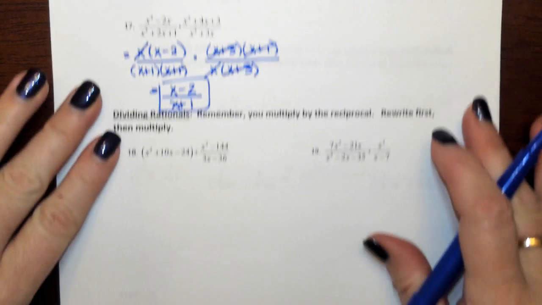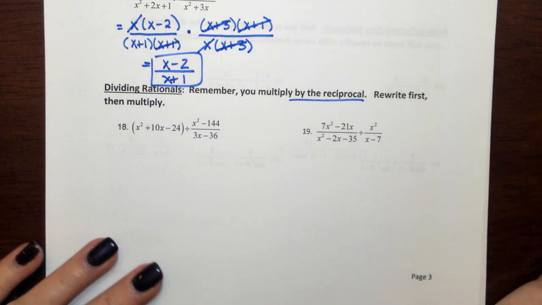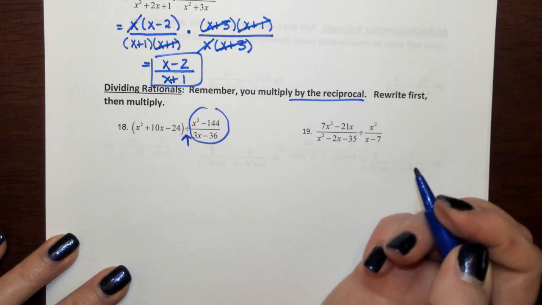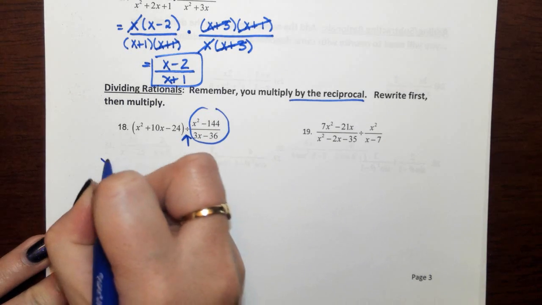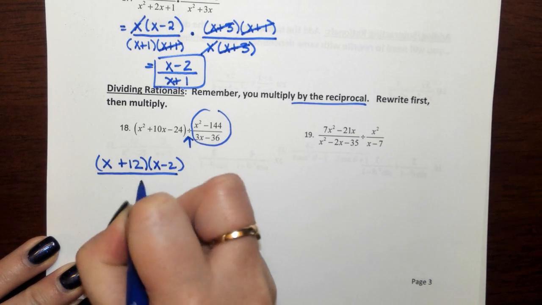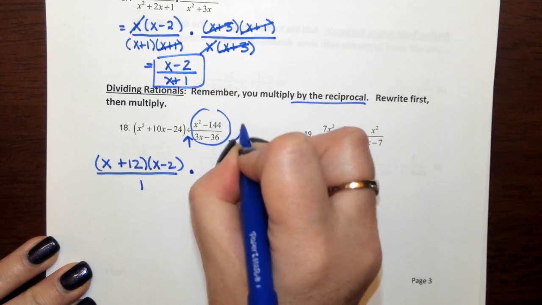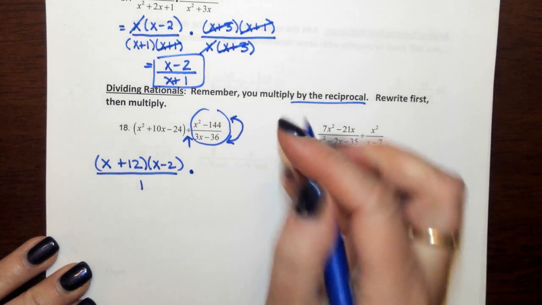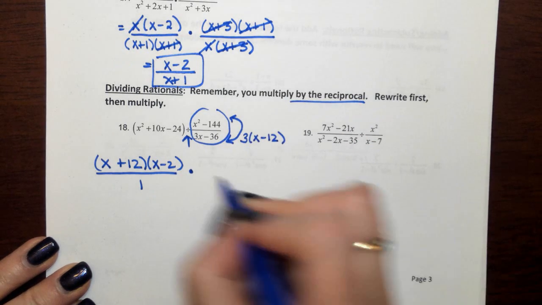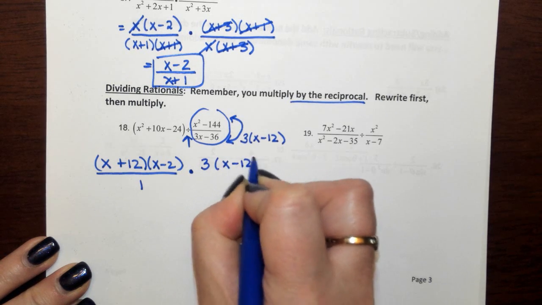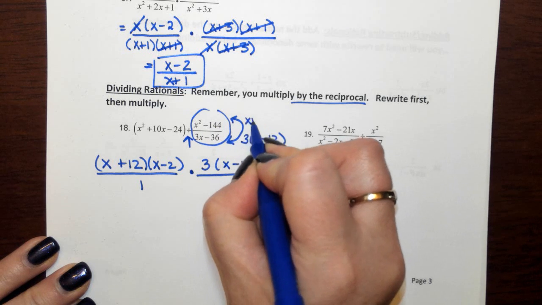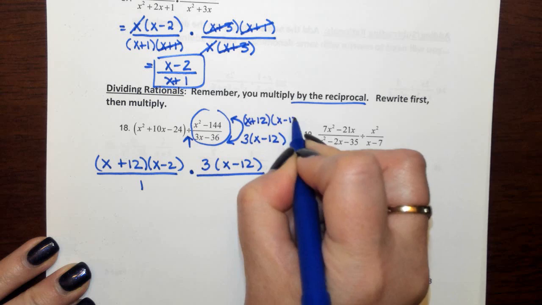Remember, dividing is just like multiplying, except you have to multiply by the reciprocal. So for example, remember, you always take the reciprocal of the fraction that comes after your division sign. So I know I can factor this into x plus 12 times x minus 2. Remember, this is a fraction over 1. Times, remember, I'm going to flip this fraction. I can factor 3x minus 36 with a GCF. That's going to be a 3 times x minus 12. So now that's what's going to be in my numerator. x squared minus 144 is another difference of squares, so that factors into x plus 12 times x minus 12.